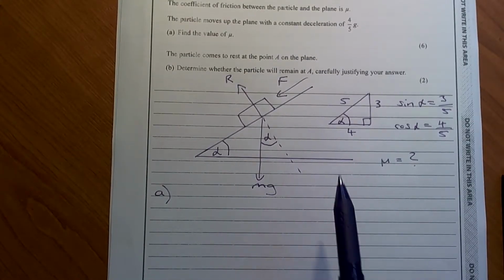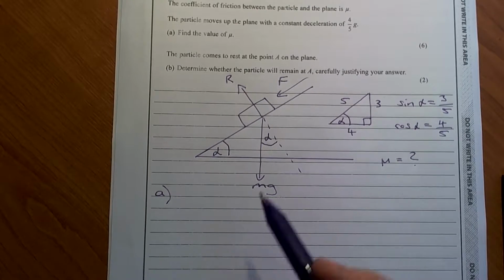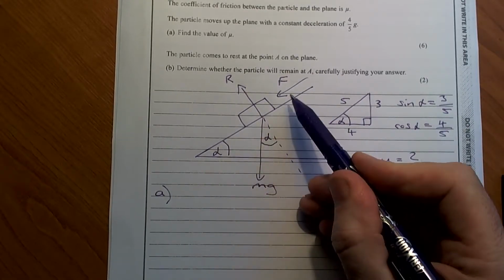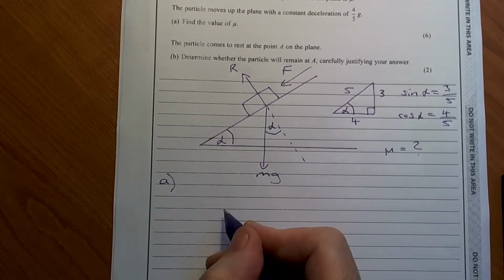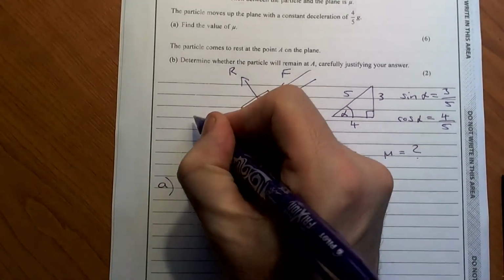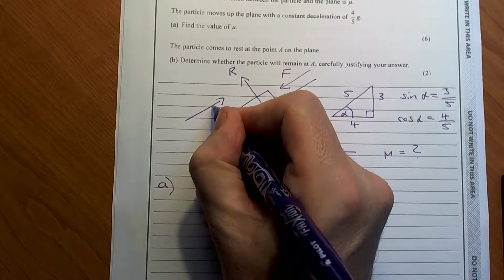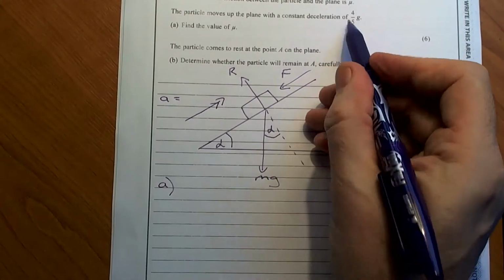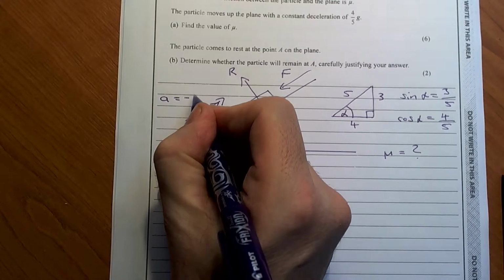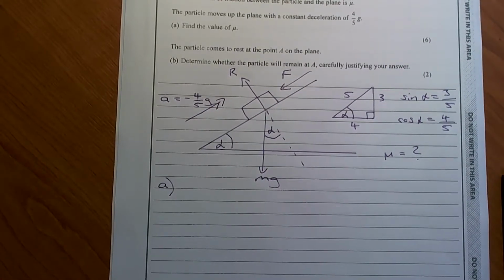Now in these questions where we've got a mass on a slope, there's always three equations that we have to set up. We have to set up an equation of motion parallel to the slope, perpendicular to the slope, and then we have F equals mu R. So the first one I'm going to do, I'm going to mark the acceleration on here. Now it tells us that it's decelerating, so I'll put a double arrow on there, and a equals, it's decelerating, so its acceleration is going to be minus 4/5 g in that direction.